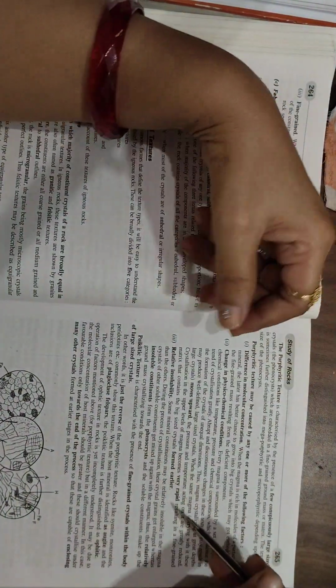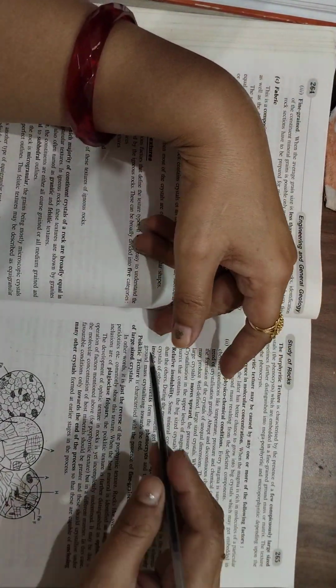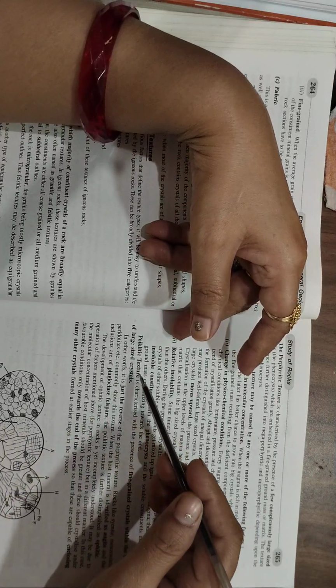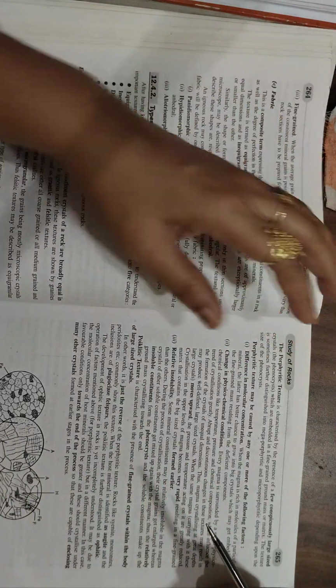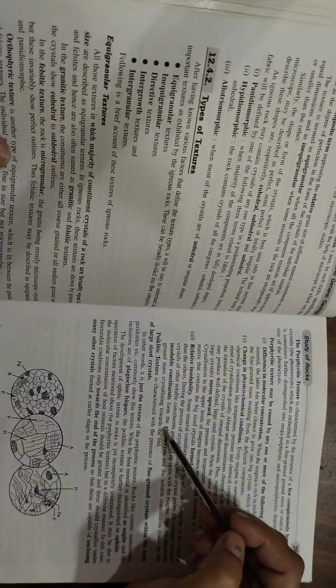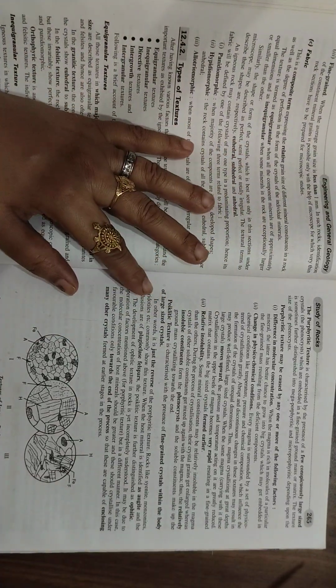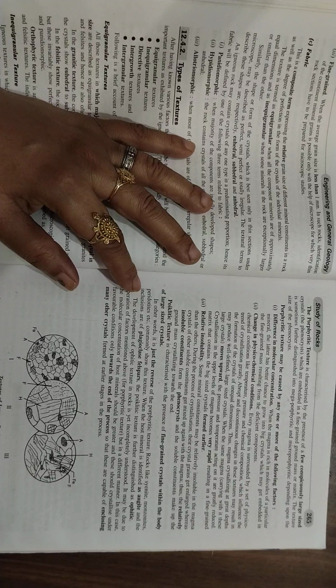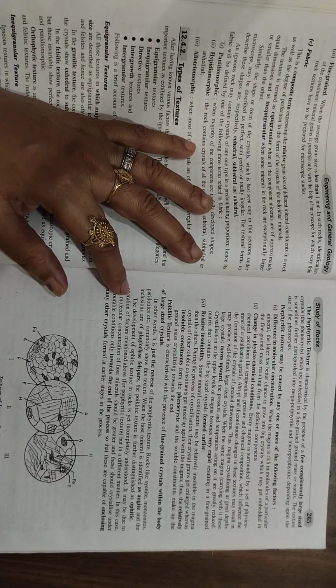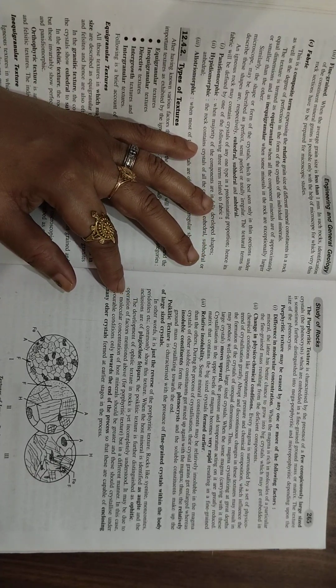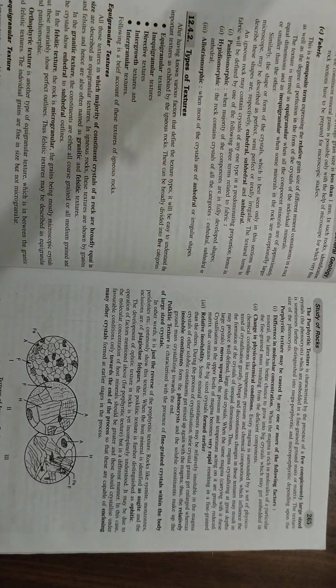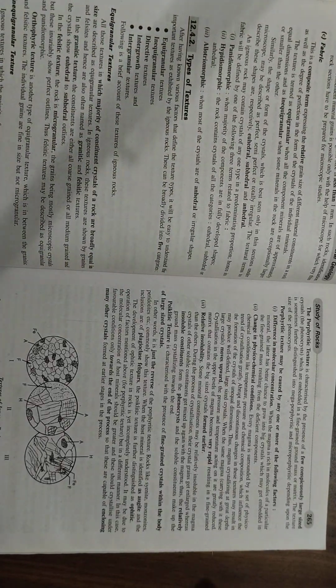Poikilitic texture is characterized by the presence of fine-grained crystals within the body of a large-sized crystal. In other words, it is just the reverse of the porphyritic texture. Rocks like syenite, monzonite, and peridotite commonly show this texture. When the host mineral is identified as augite and the inclusions are of plagioclase, the poikilitic texture is further distinguished as ophitic.